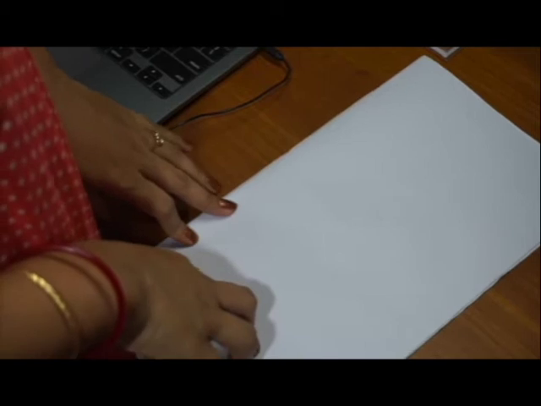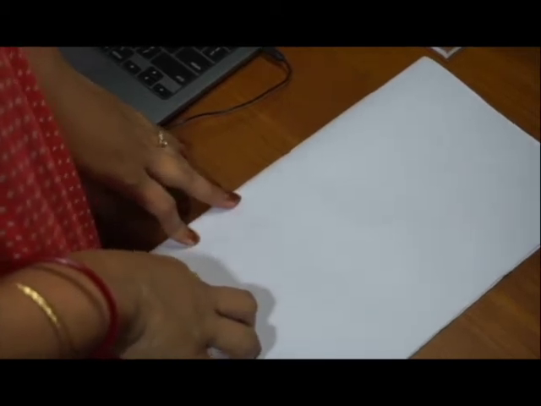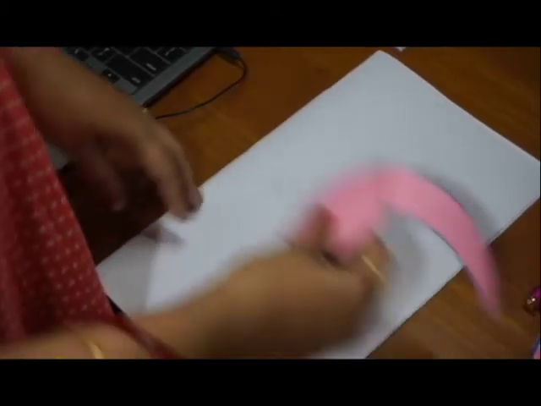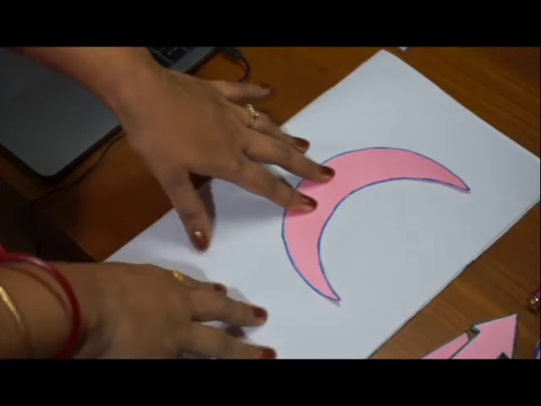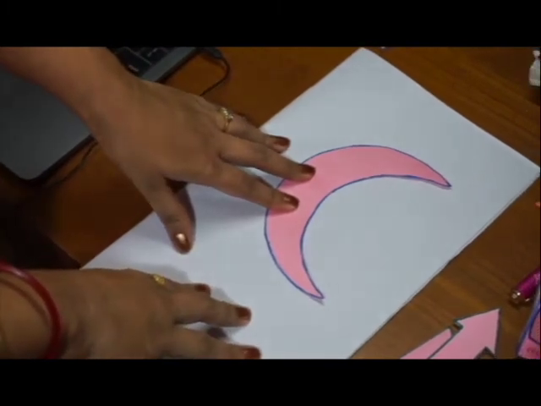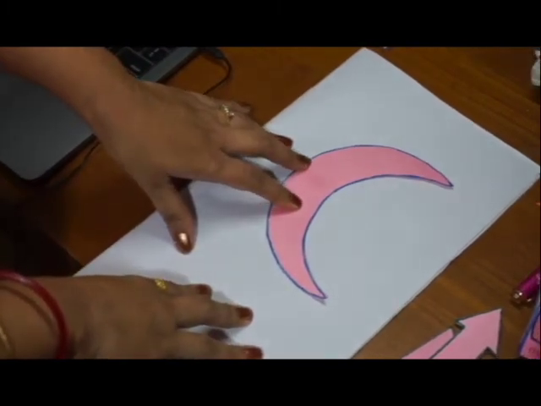Friends, I am here to give you a demonstration of rotational symmetry from standard 7. A shape has rotational symmetry when it still looks the same after a rotation. Let us discuss figures which may or may not have rotational symmetry.